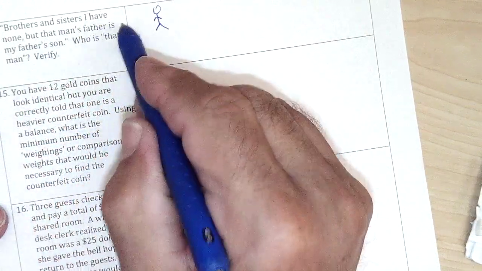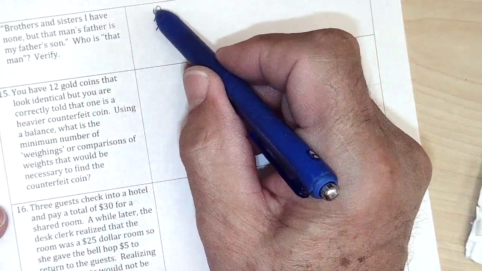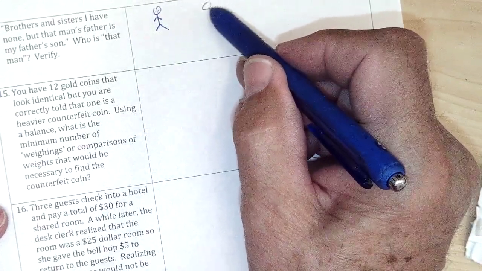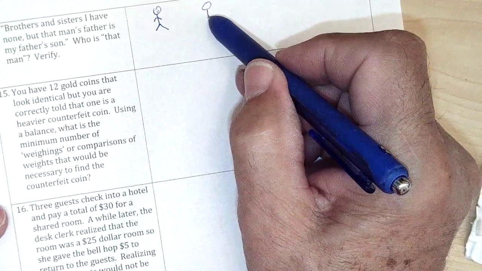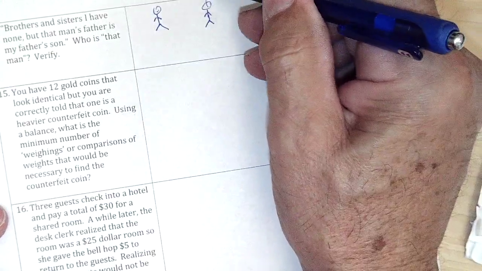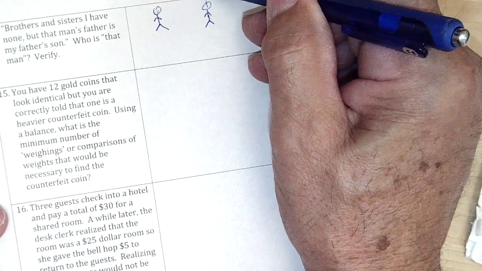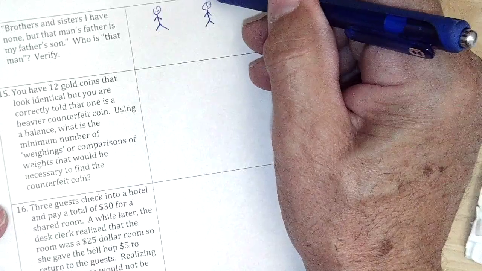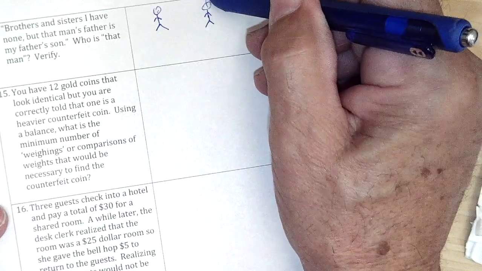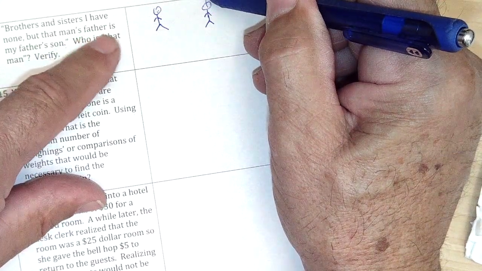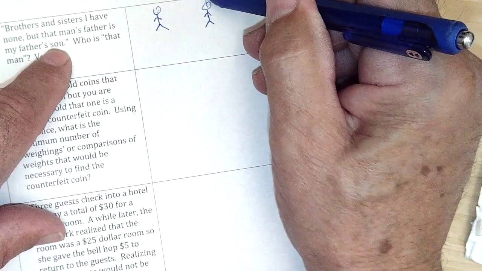But that man's father, so if this person is looking at someone, let's say they're looking out here, this man's father, so we go back one, here's father, got a beard, gray hair. This man's father is my father.